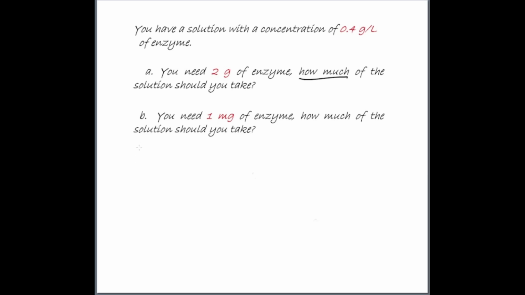All right, so let's go first to A. Take a look at this. Again, what is the situation here? There is a solution. It has a concentration of enzyme. And again, we have a how much question in both A and B, how much. All right, let's do this by proportions. We want 2 grams. We have 0.4 grams in 1 liter.